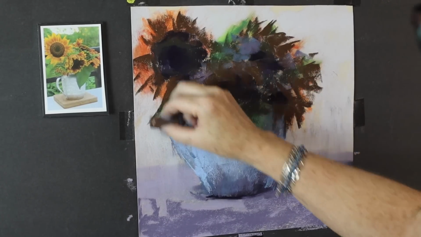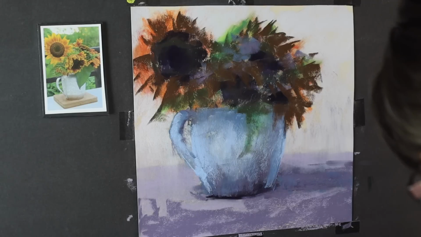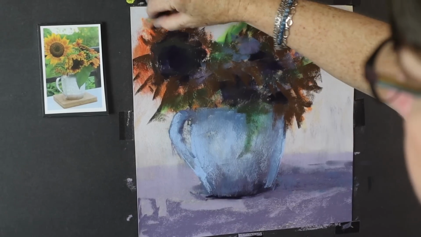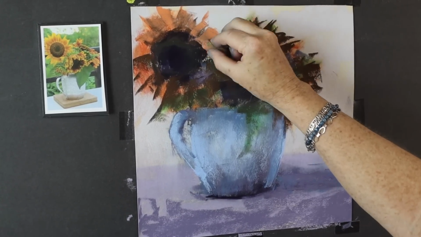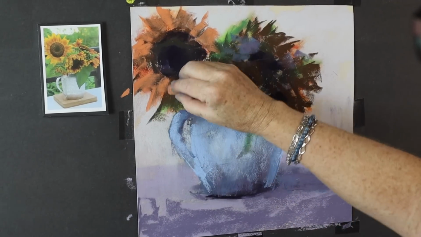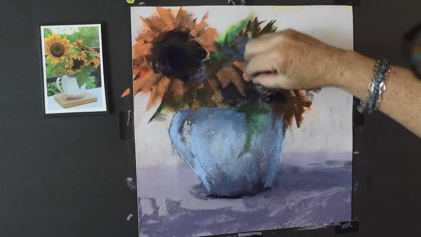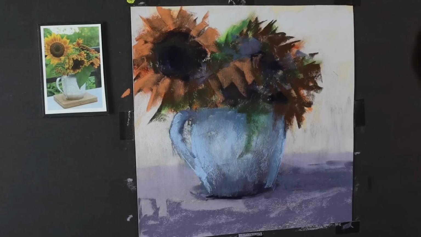Alright. And now I'm going to jump to these extra pastels that I had pulled out. So I want to add some orange. And now this is where I'm starting to play with the shapes of the petals, and I'm going to get to a point very quickly where I'm going to decide which ones need to have more refining.